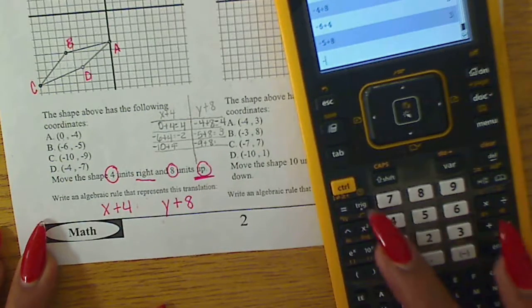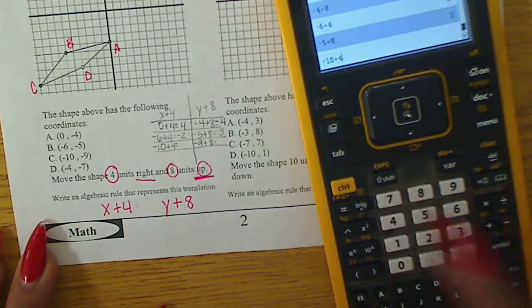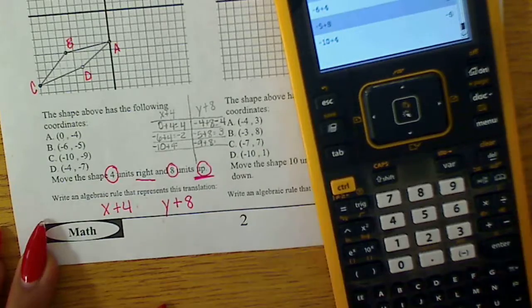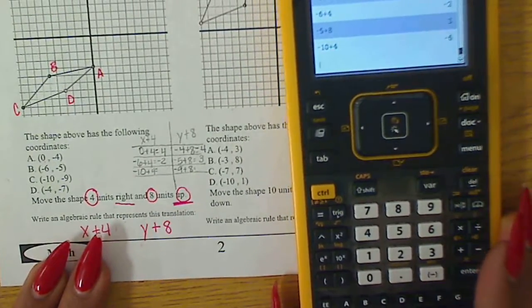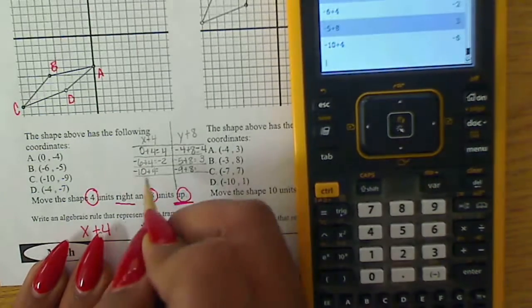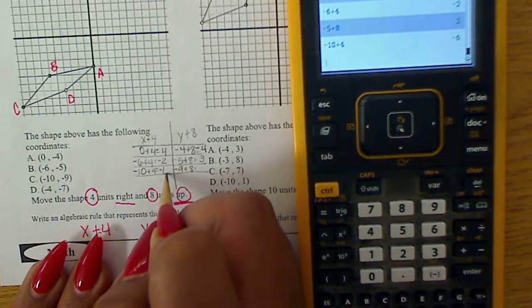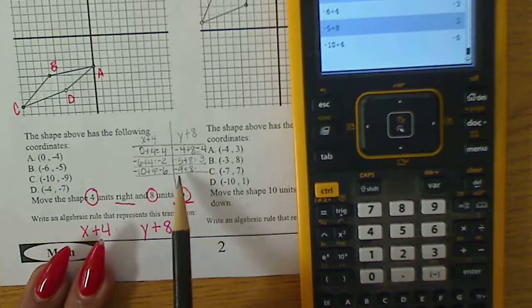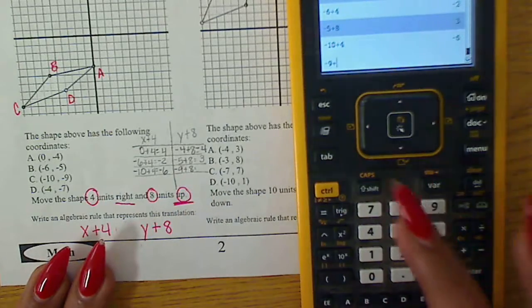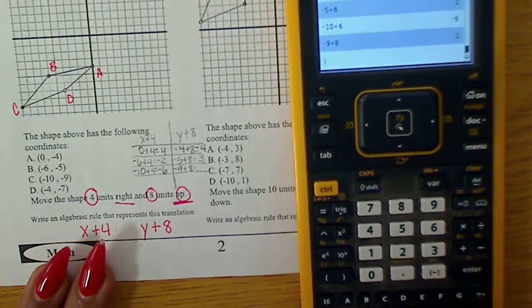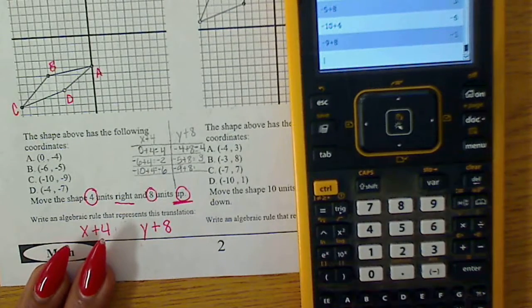Negative 10 plus 4. Did you get negative 6? So that would be negative 6. Then I have negative 9 plus 8. Got negative 1.